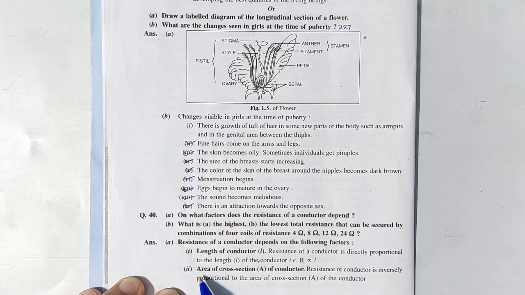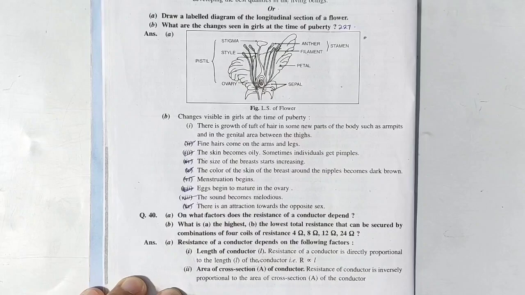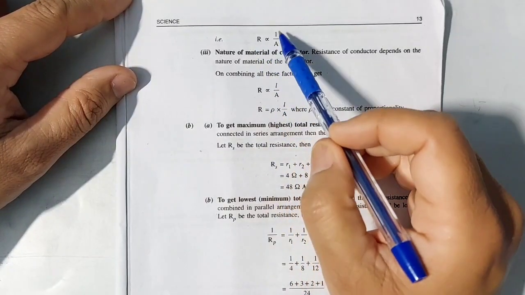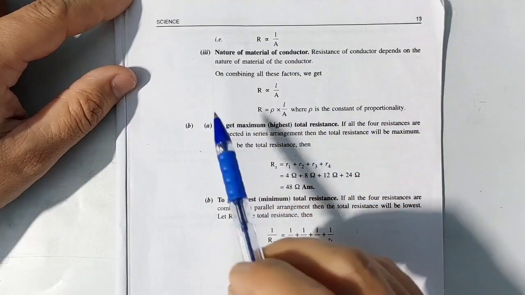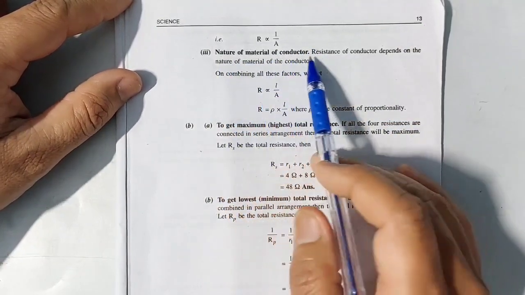Another factor is the area of cross section of the conductor. Resistance of a conductor is inversely proportional to the area of cross section A of the conductor. That is, R is inversely proportional to A. Another factor is the nature of the material of the conductor.